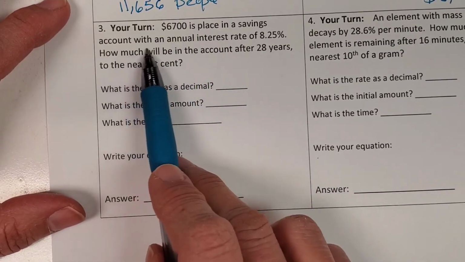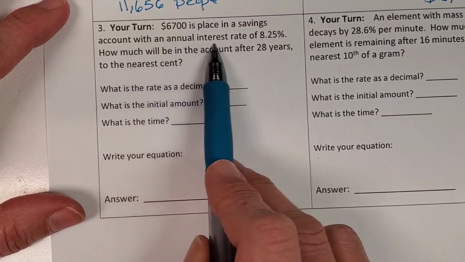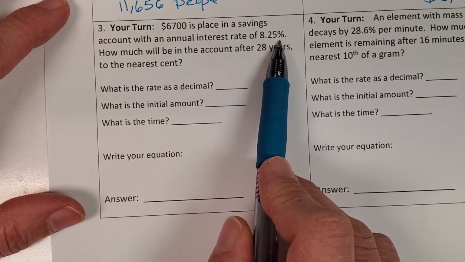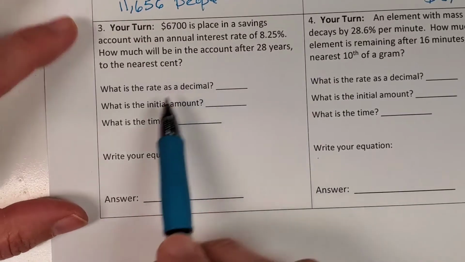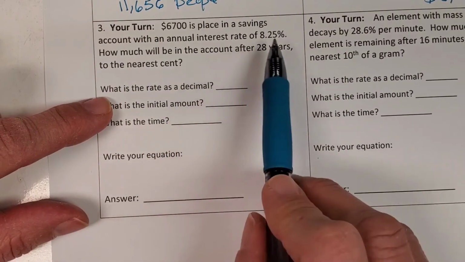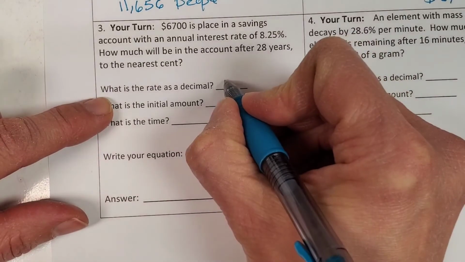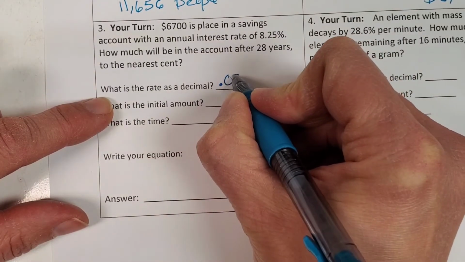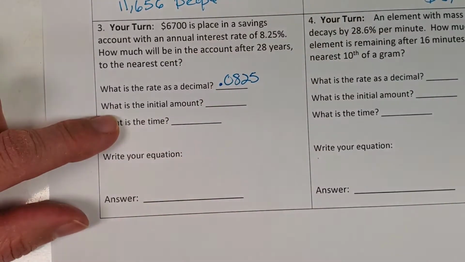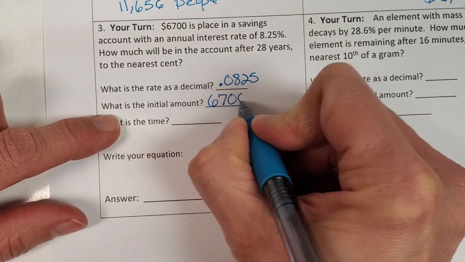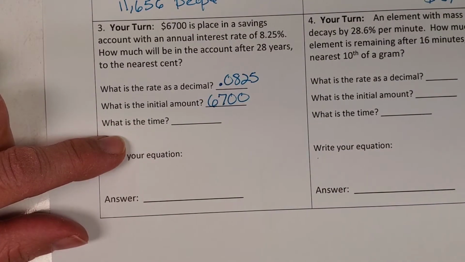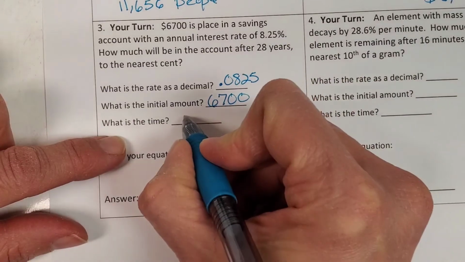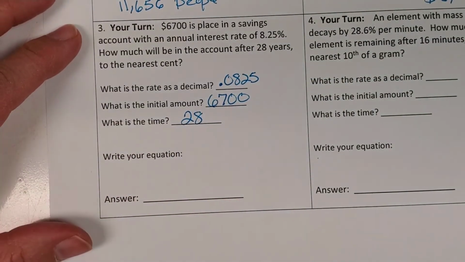$6,700 is placed in a savings account with an annual interest rate of 8.25%. How much will be in the account after 28 years to the nearest cent? What is the rate as a decimal? Okay, it was 8.25, so I'm going to divide by 100, and I'm going to get 0.0825. What was the initial amount invested? $6,700. How much time is this going to sit in that account and grow? 28 years. And now I'm going to write my equation.